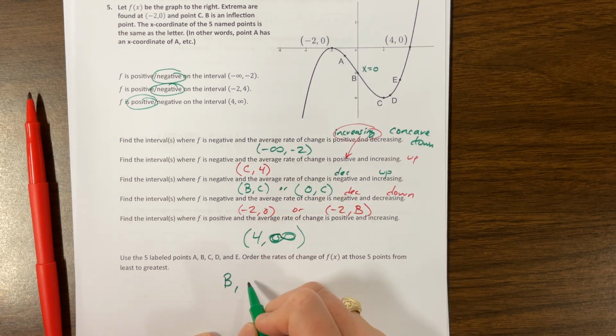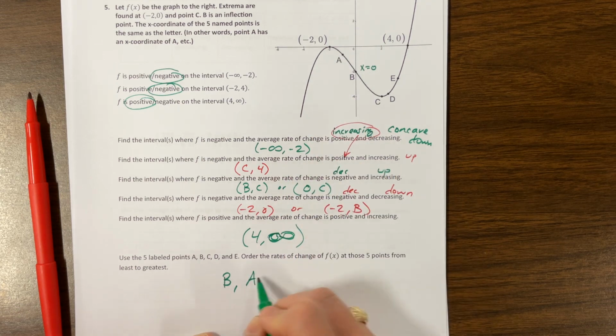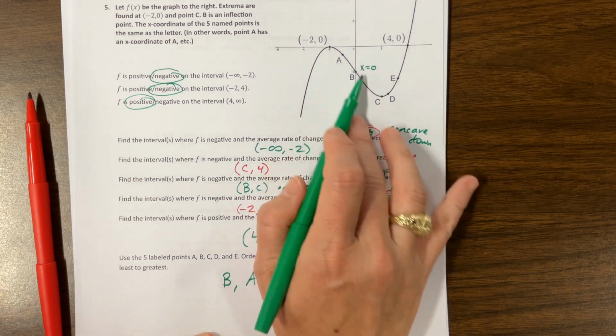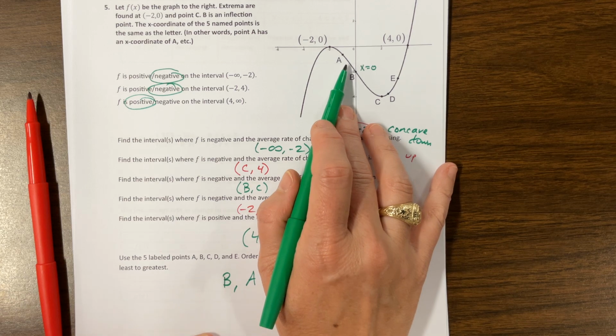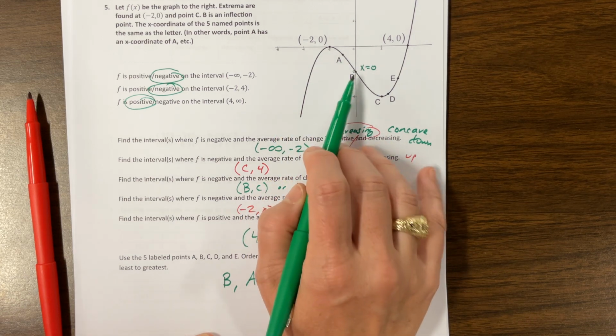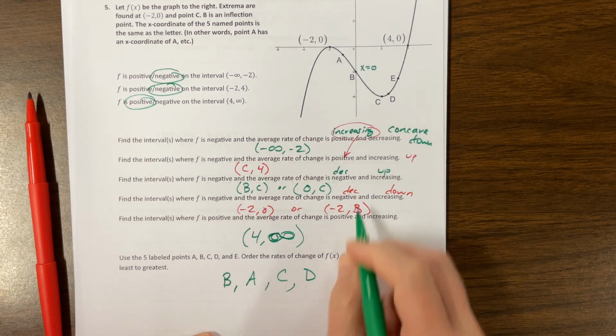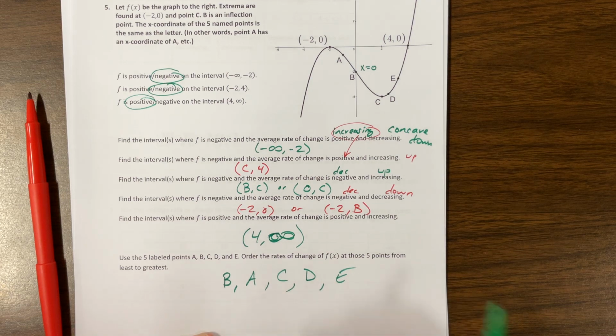And is that right? Yeah, because it's going to be steeper at B than it is at A, but negative. Then A comes next. C has an average rate of change of 0. These two both had negative average rates of change, but it was decreasing. So I need to go back and change my answer key. B should be the smallest value, then A, and then it's C, and then it starts increasing at D, and then E is going to be the biggest value.